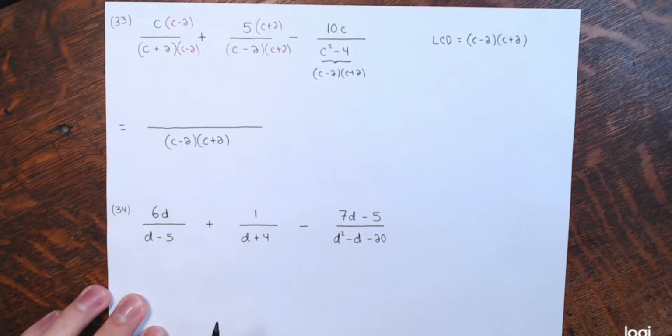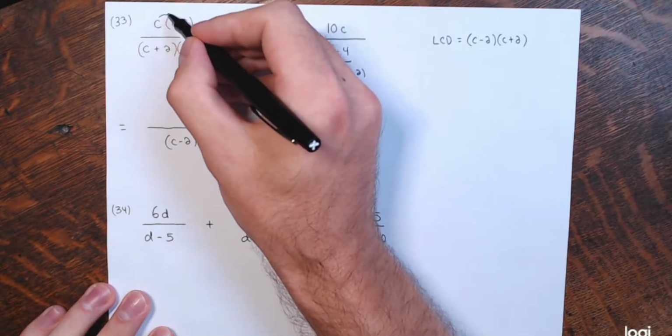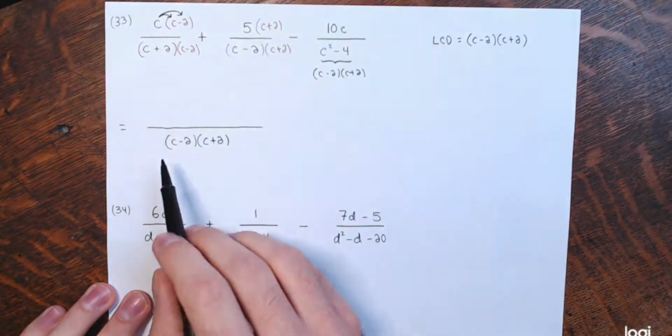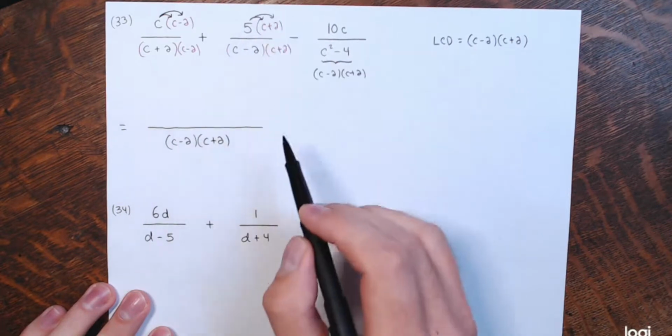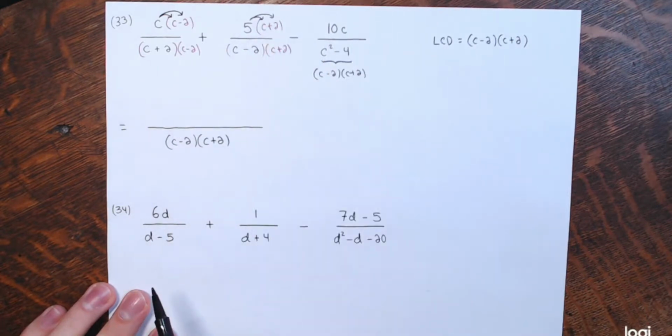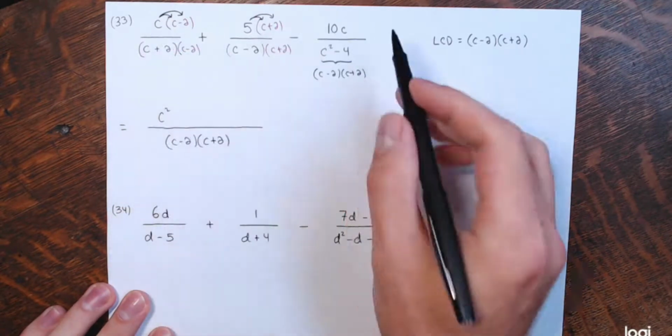And then let's go through and combine some like terms. So I have c squared, minus 2c plus 5c plus 10, and then minus 10c. So you got c squared, and there's no other c squareds.